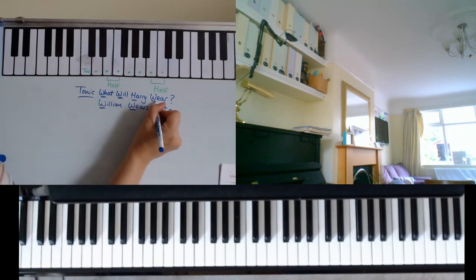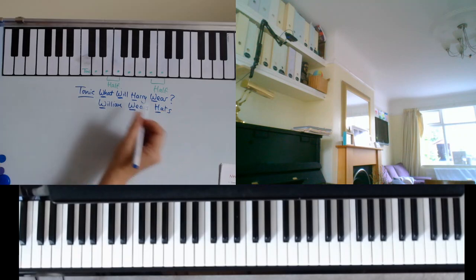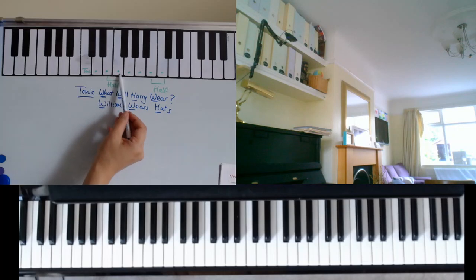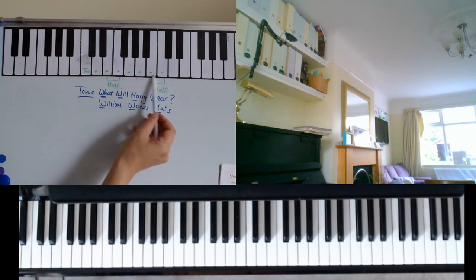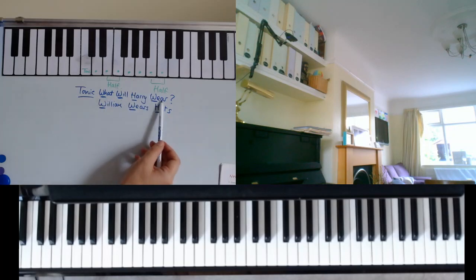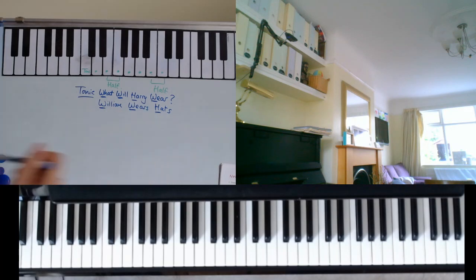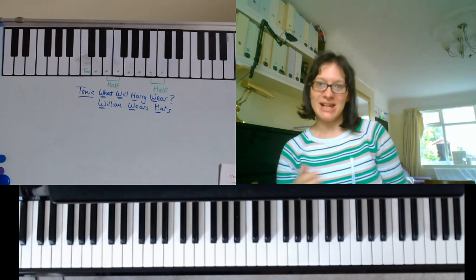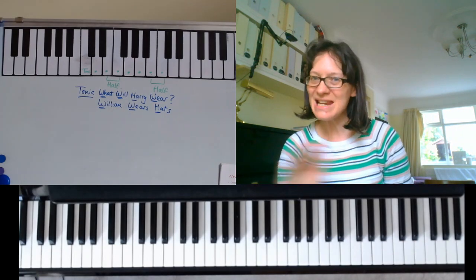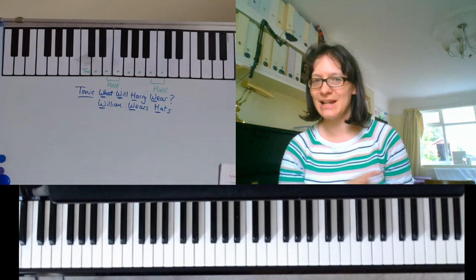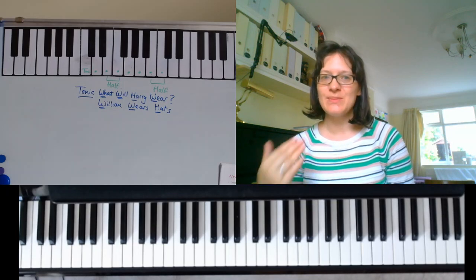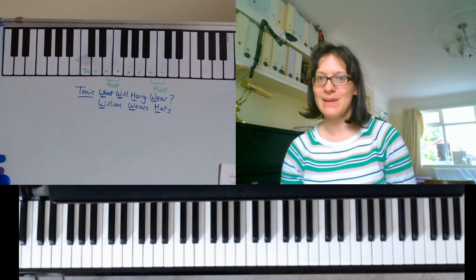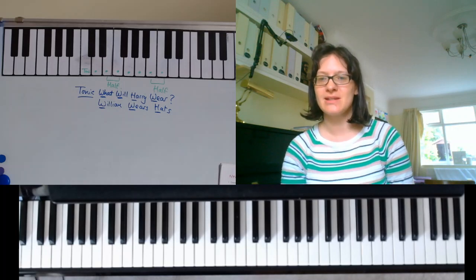Whole, half, whole, half. Whole, half, whole, half. What will Harry wear? William wears hats. So you can apply that to any major scale. Any one. Black key, white key, anything you like. And you need to be able to form those major scales or those keys to be able to play pieces that start on all sorts of different places.